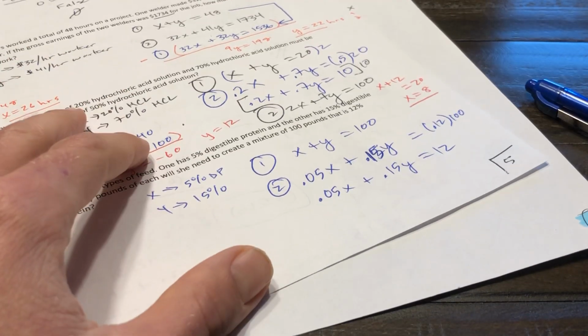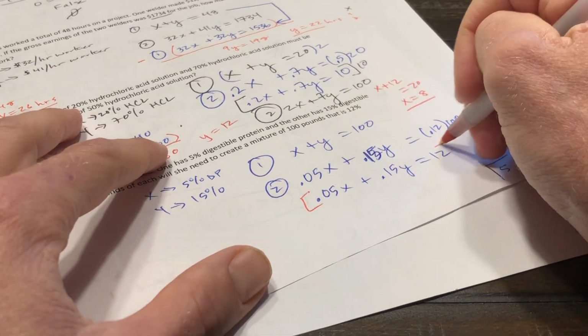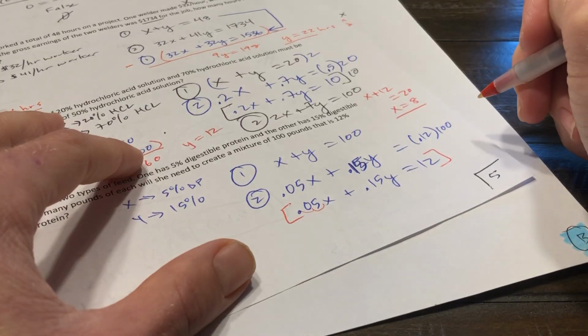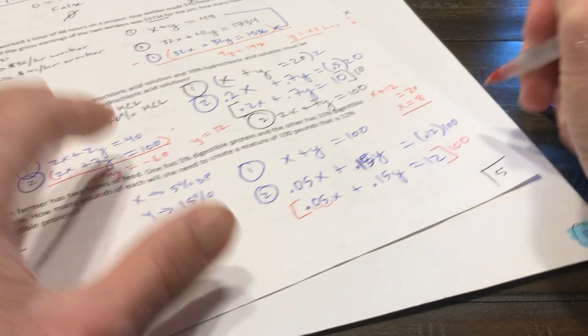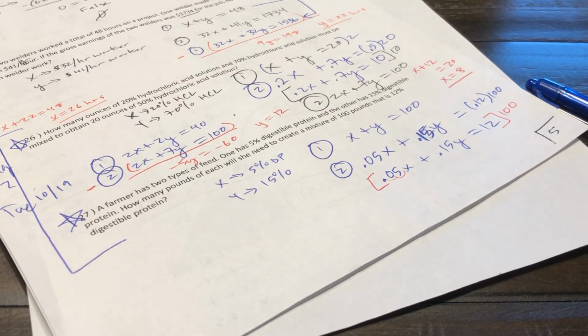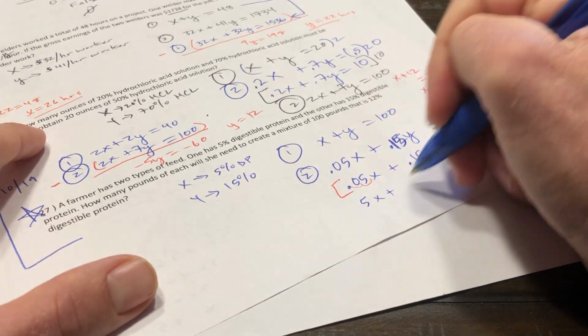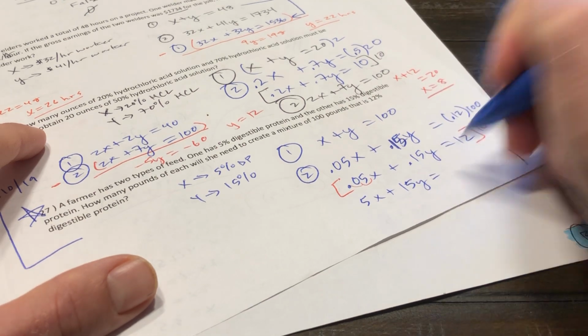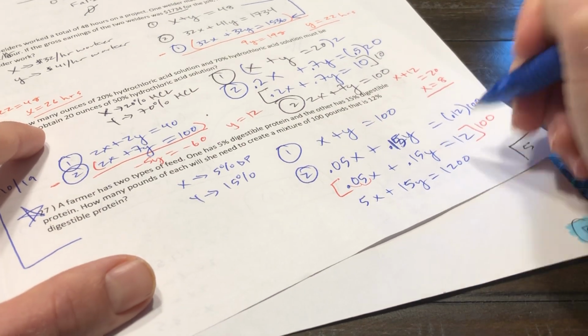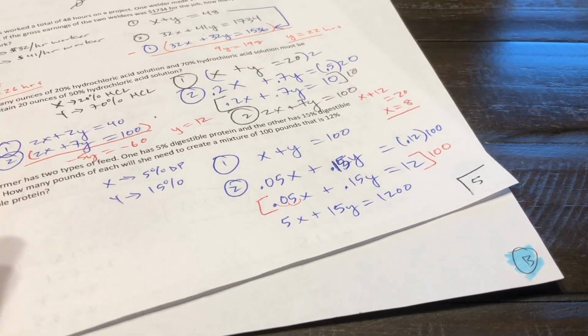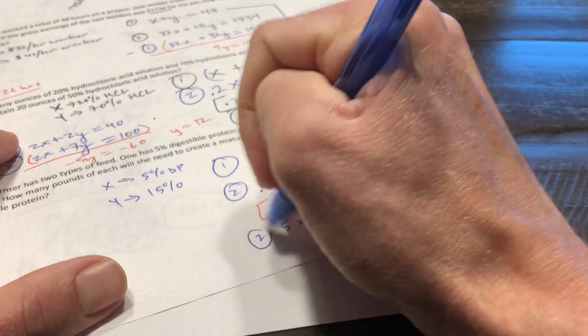Oh man, decimals again. What am I gonna do here? I need to move the decimal over twice in both, which means I need to multiply by 100. So my new equation 2 is 5x plus 15y is 1200. That's my new equation 2. We'll look at equation 1.